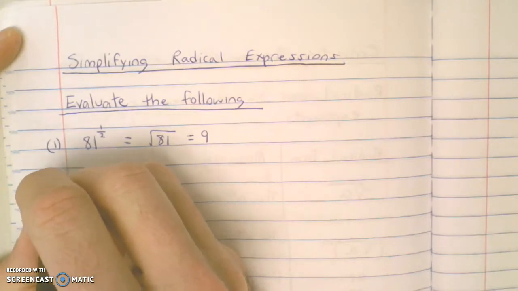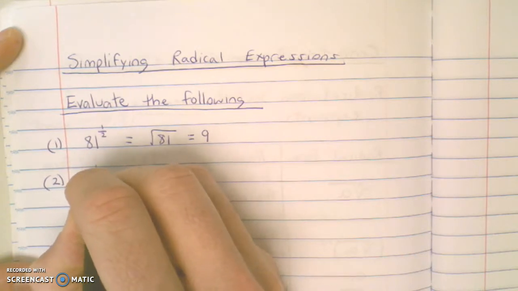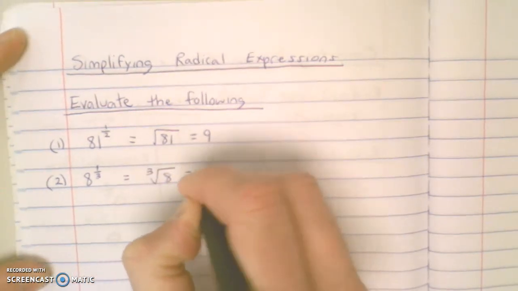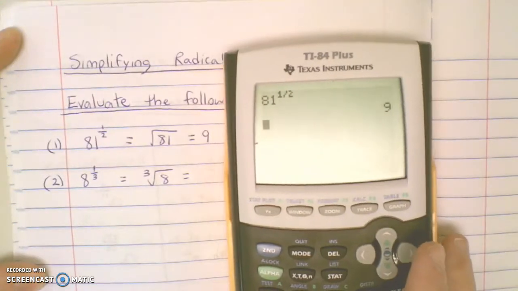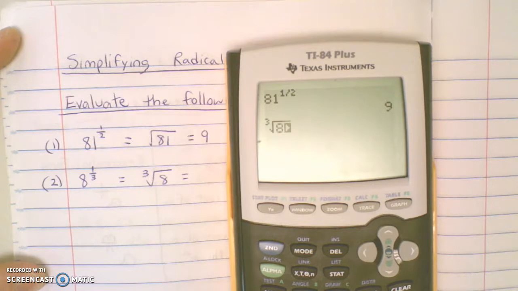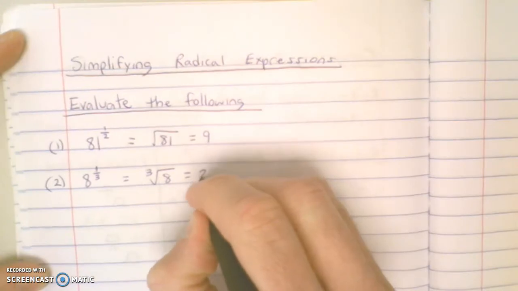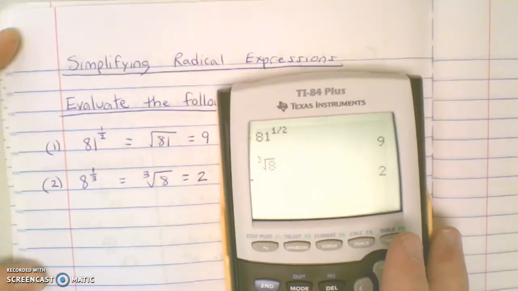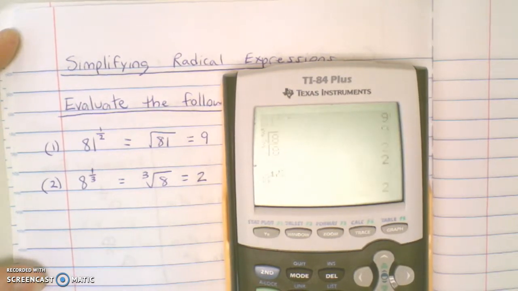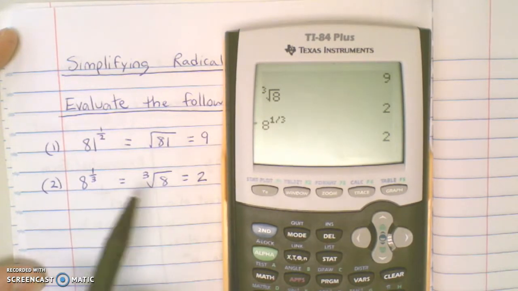Let's try some other examples. Let's say I gave you 8 to the 1/3 power. The same idea, I could rewrite this as the cube root of 8. And on the calculator, the cube root, remember, you just hit math and then number 4. So the cube root of 8 is just 2. If we wanted to use the calculator without having to convert it, you could just do 8 to the 1/3 power. And that also would give you the same answer because these are the same things. They're equivalent expressions.